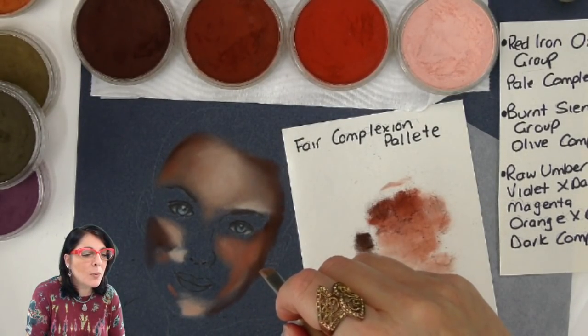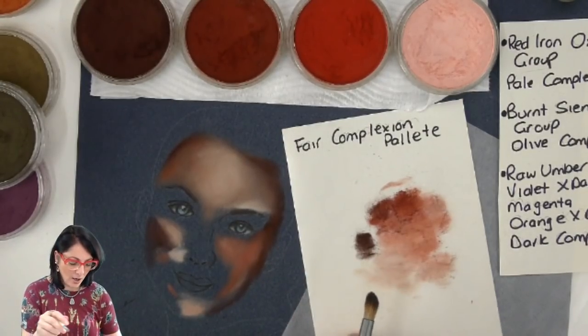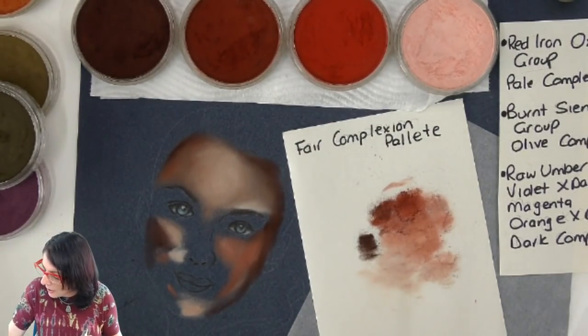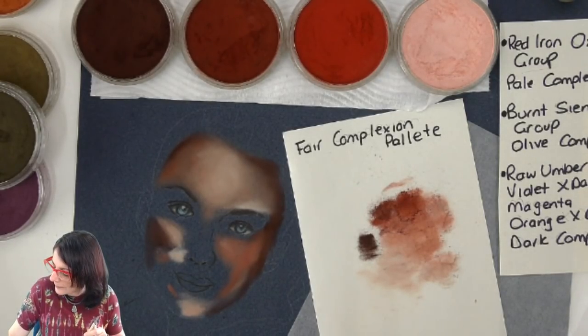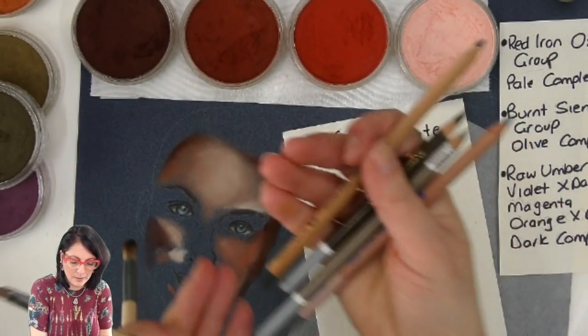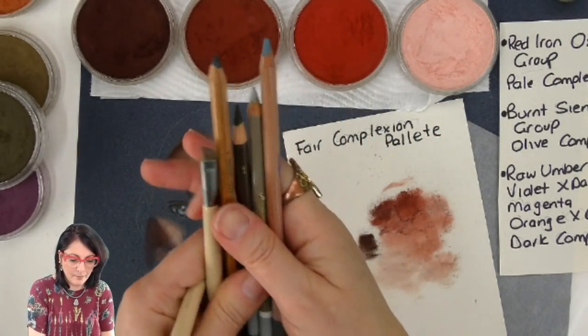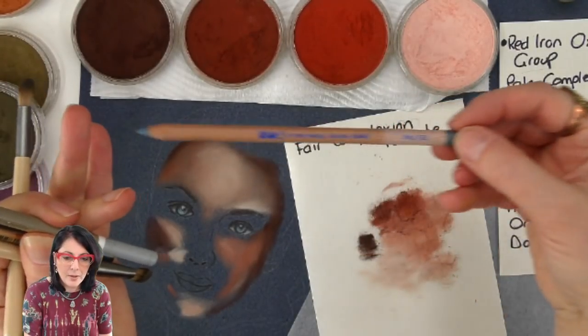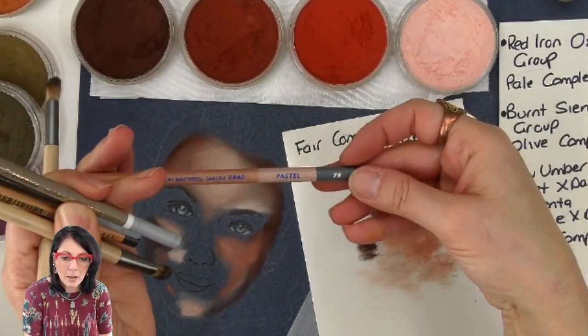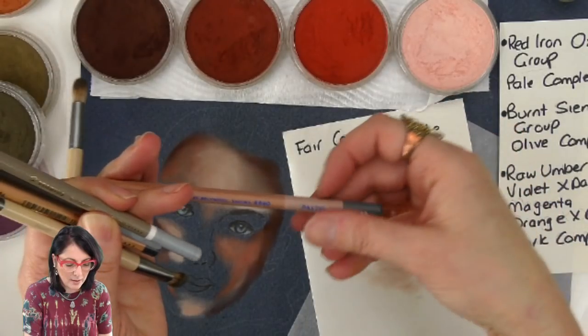Did you do the eyes with pencils? Yes, I did. I did them with pastel pencils, and I'll show you which ones I used. These ones here. This Brunzil, although it's grey, is like a blue grey, and it's 78.